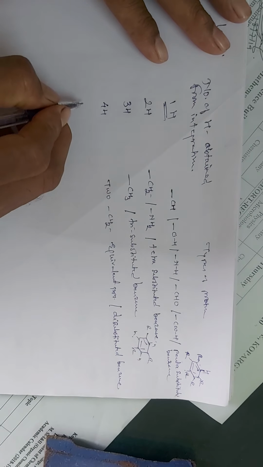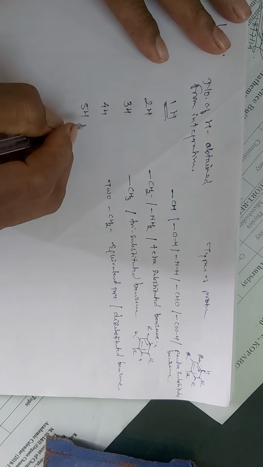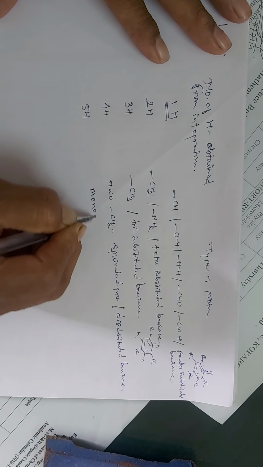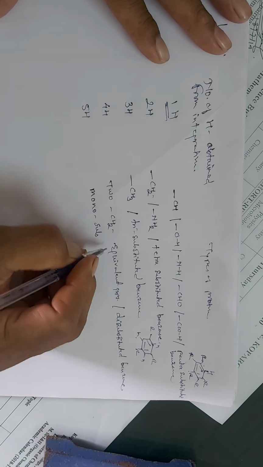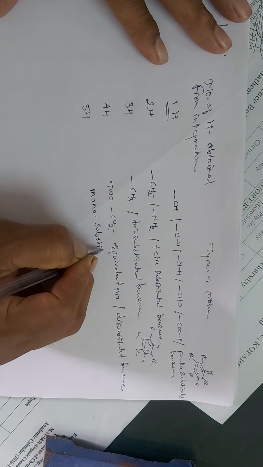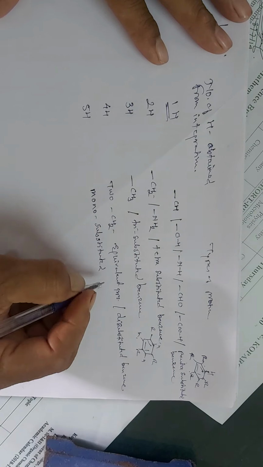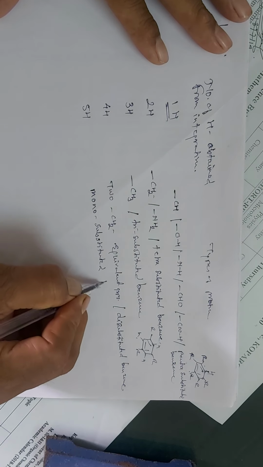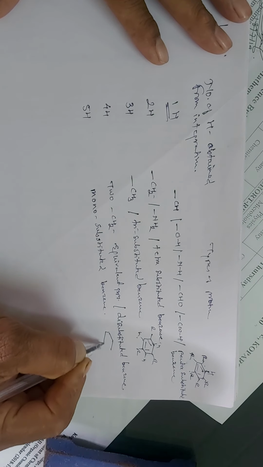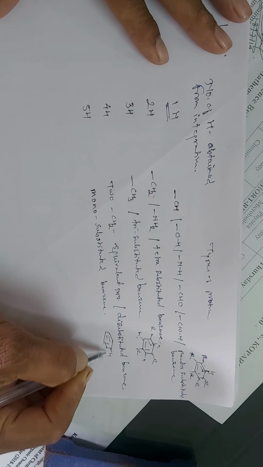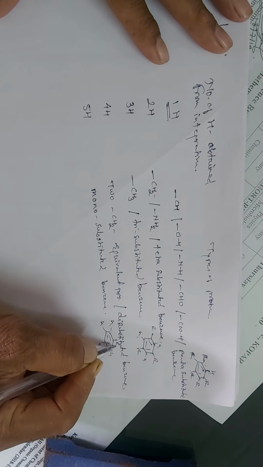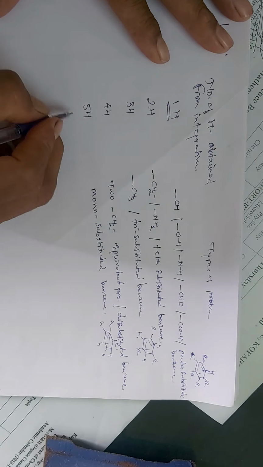Then if you get a signal for five protons, it will be mono substituted benzene only. So here the benzene nucleus will have all the five protons, and these five protons will give you one signal, and this is your one substitution, that is the mono substituted.